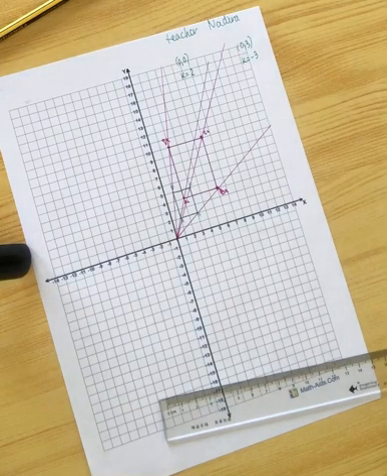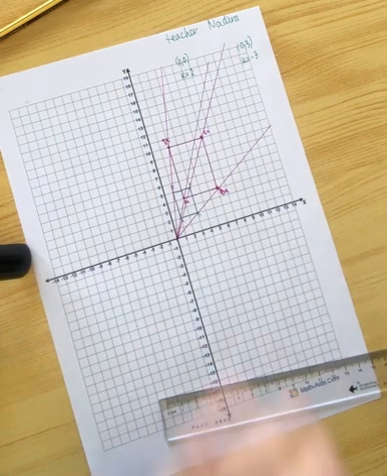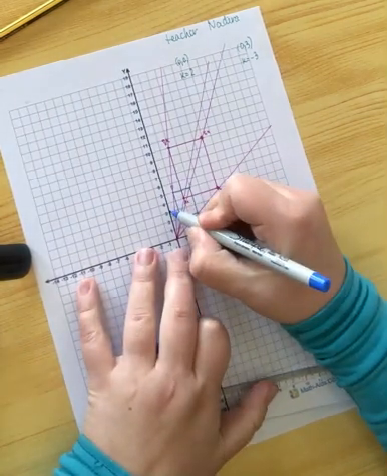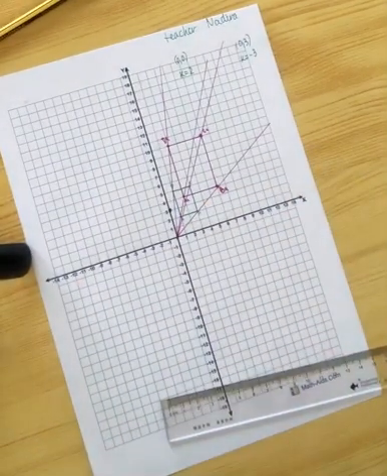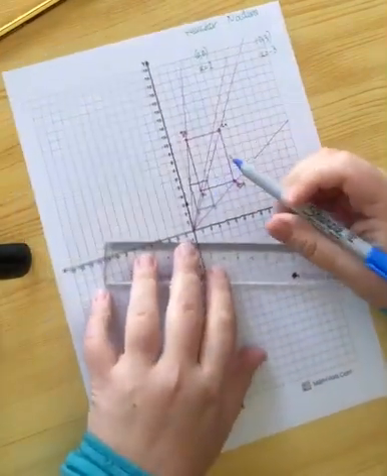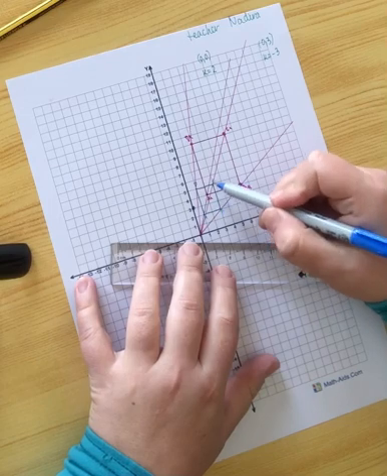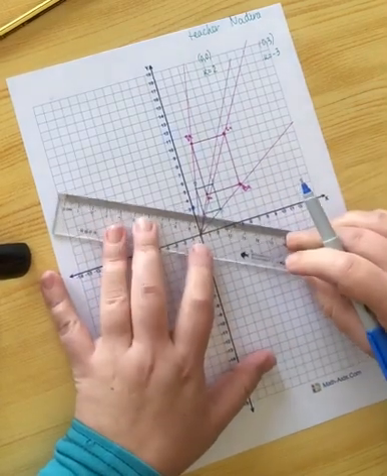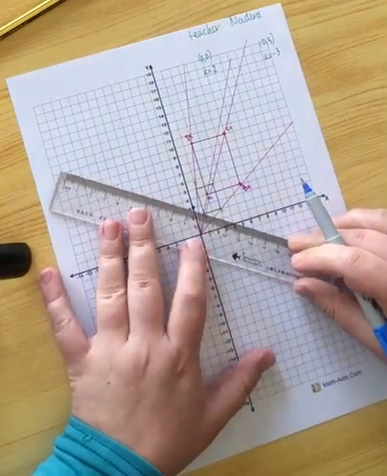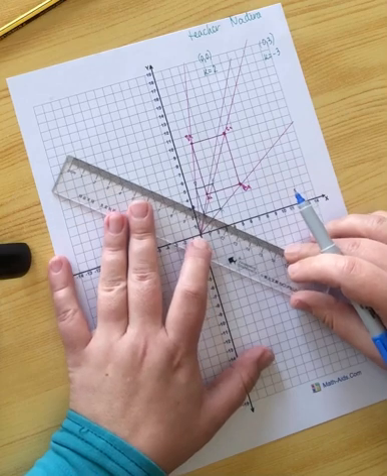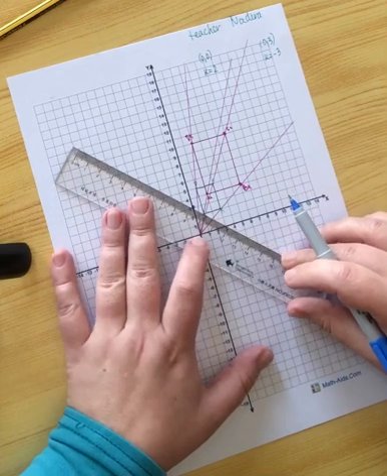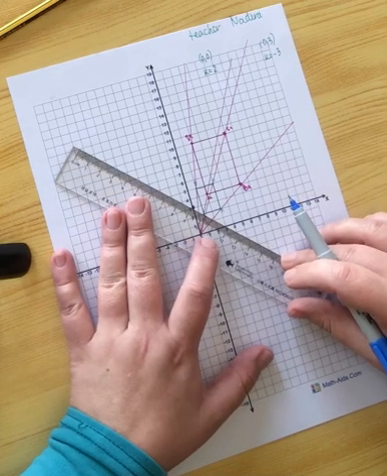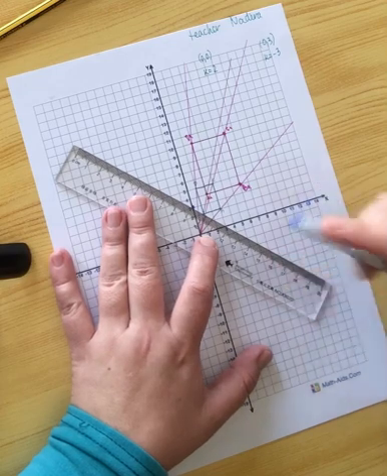So first we have to put what is our center of enlargement. It is O3. Now, same as before, we have to connect every vertex with this point.